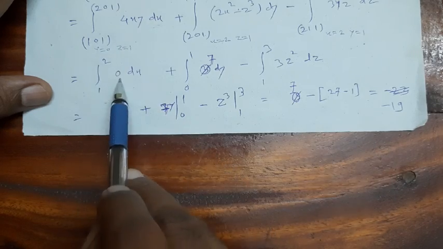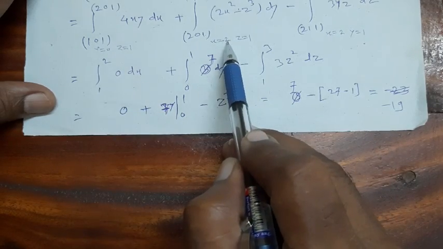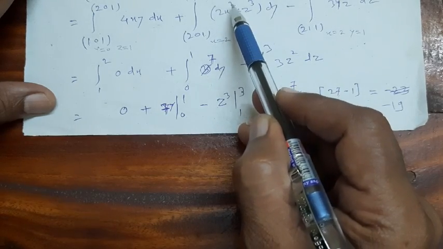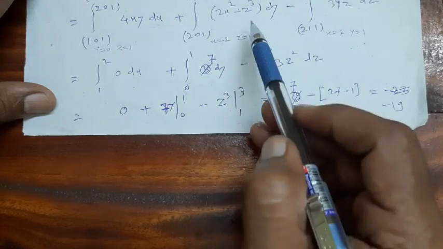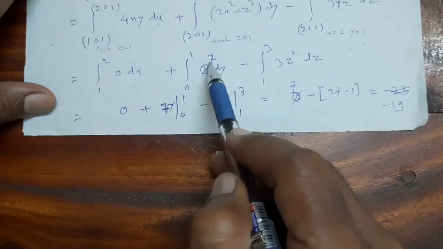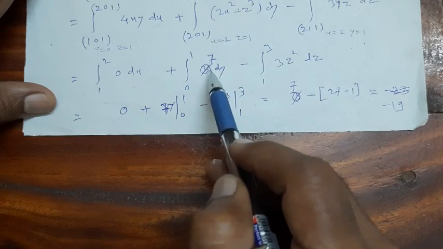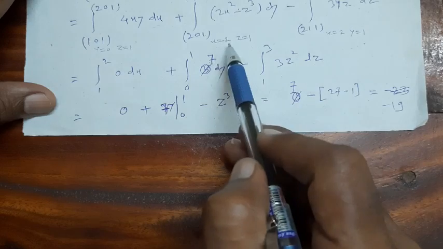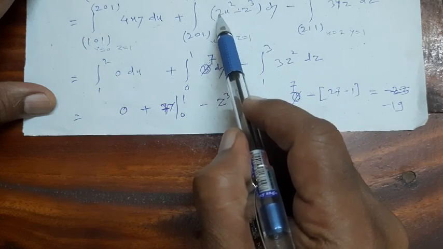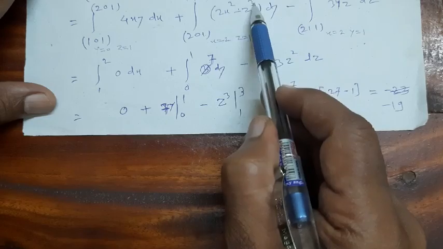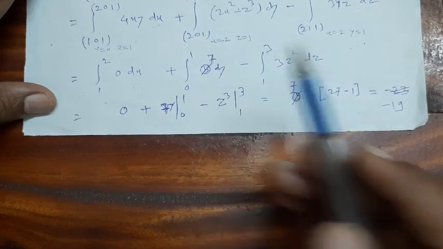Here y is 0 and therefore this is 0. I have substituted the values of x, z. Here x is equal to 2, therefore 2 squared is 4 into 2, it is 8, and then it is minus 1, therefore it is 7 dy. Initially I had made a mistake, I had written 3, but now actually it is 7. You can check, 2 squared is 4 into 2, that is 8, minus z is equal to 1, 1 raised to 3 is 1, and therefore 8 minus 1, it is 7.